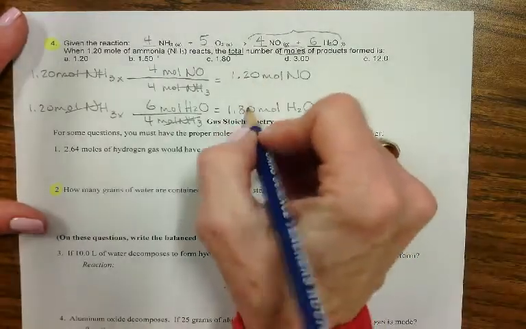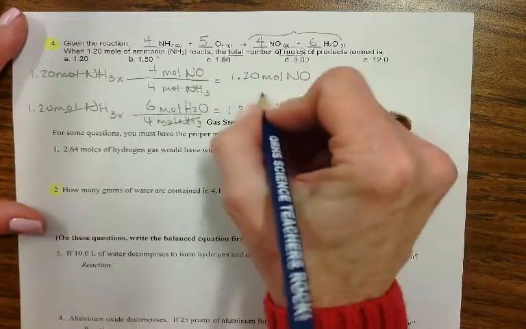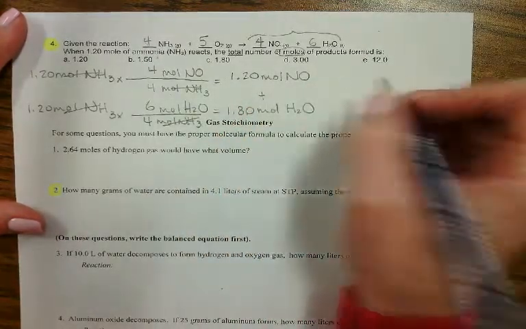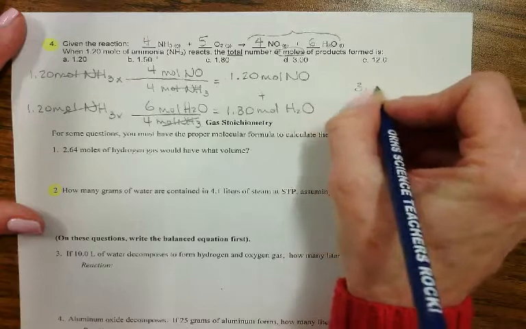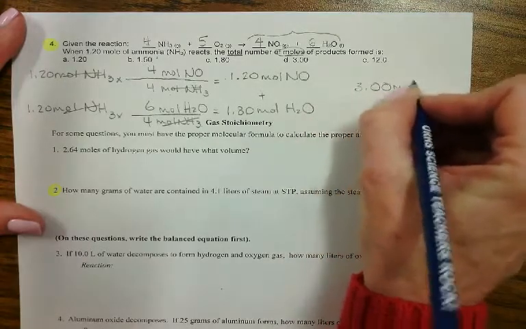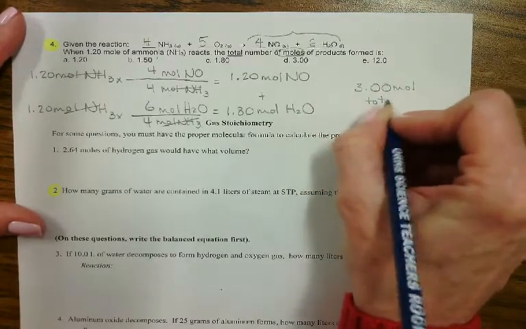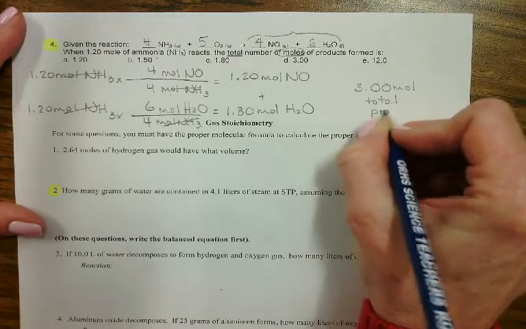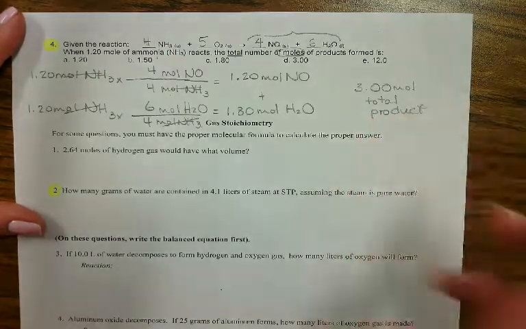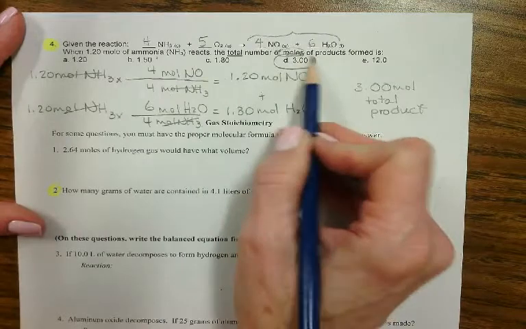So I'm going to add these two together. That plus that, 1.20 plus 1.80, yep, 3 moles. 3.00 moles of total product. So let's go find, yep, there we go. D is the right answer.